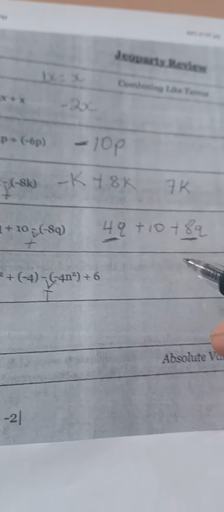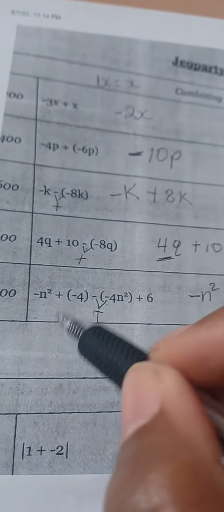Right? So I could rewrite. Let's rewrite. I'm rewriting my n squared. Let me put it so everybody can see. So I'm writing my negative n squared. Then we have a negative times a positive here, right?